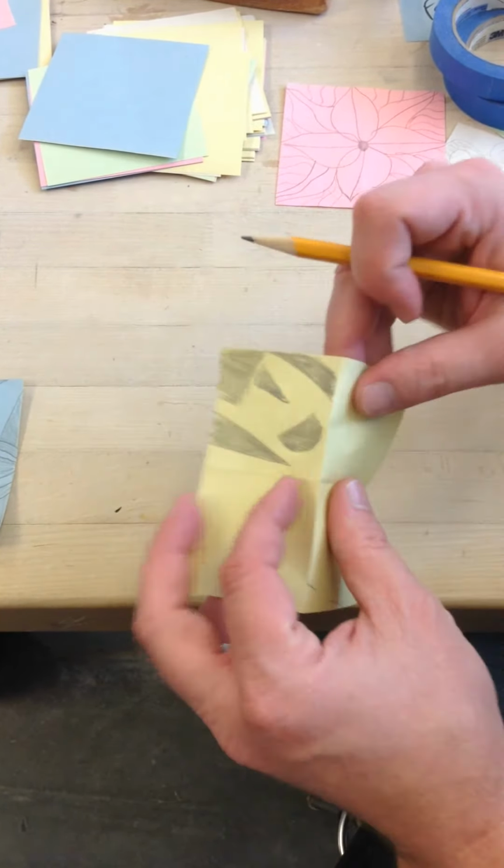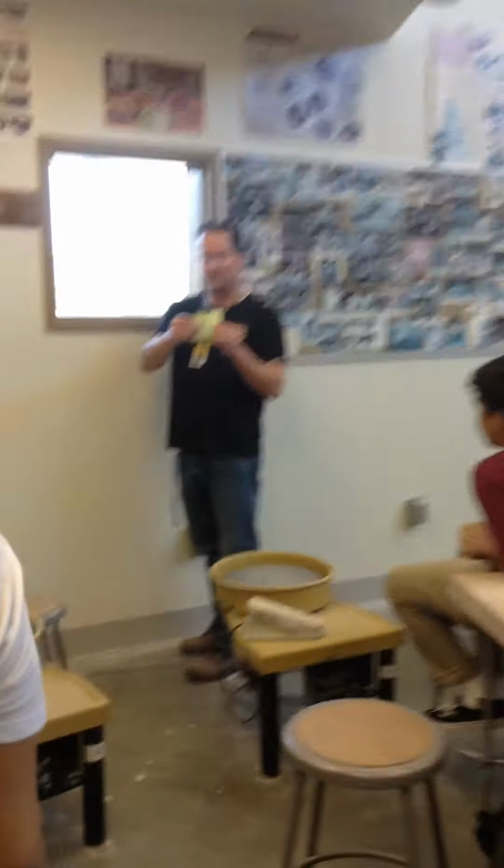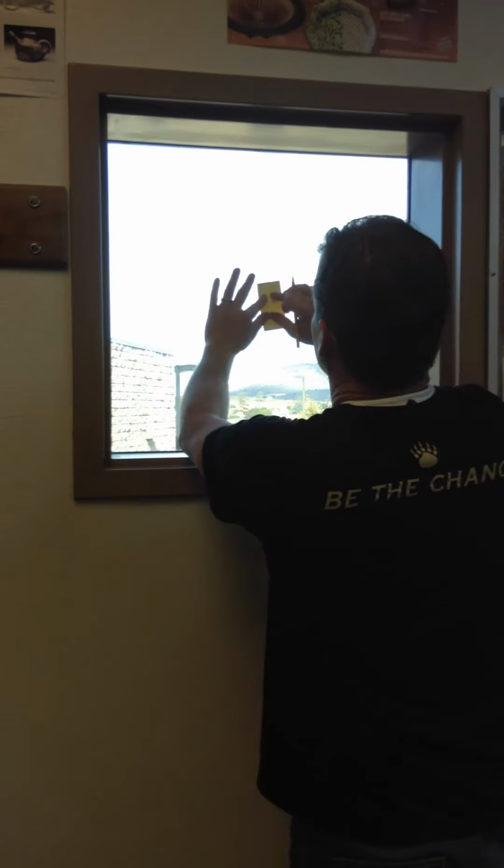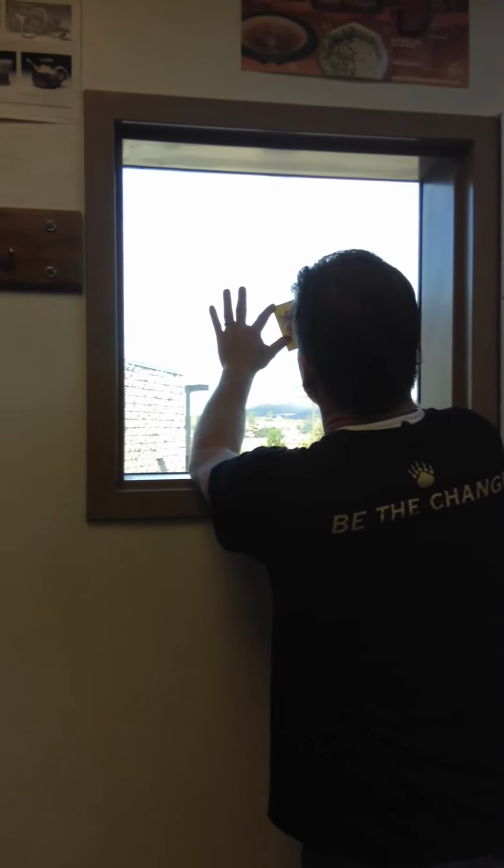So go ahead and follow me to the window. Let's go to the window over here. So, little trick here to create your symmetry. I'm going to fold this over, turn it over so I can see through, and that's where the window comes in.